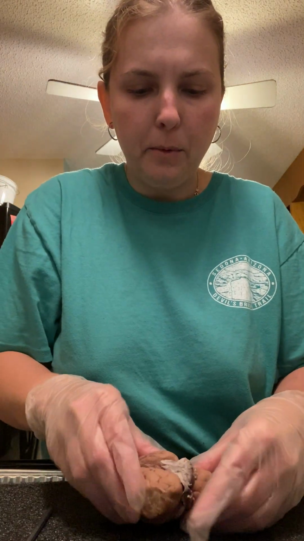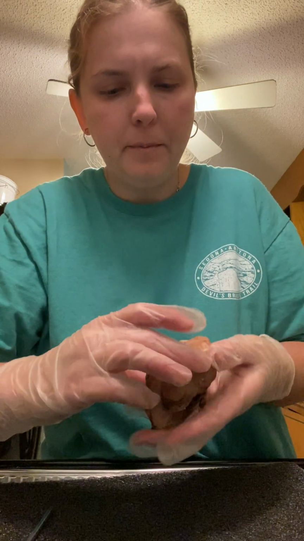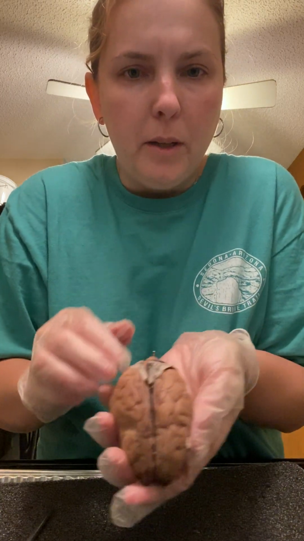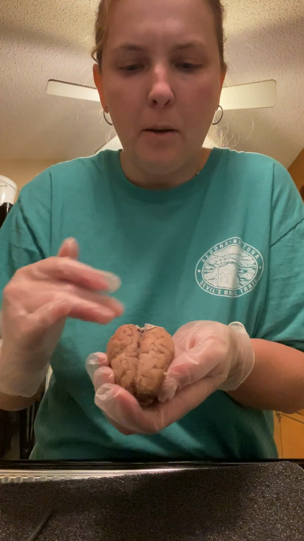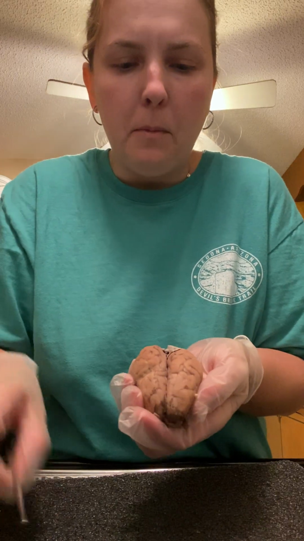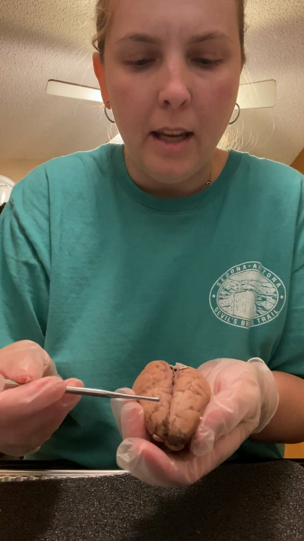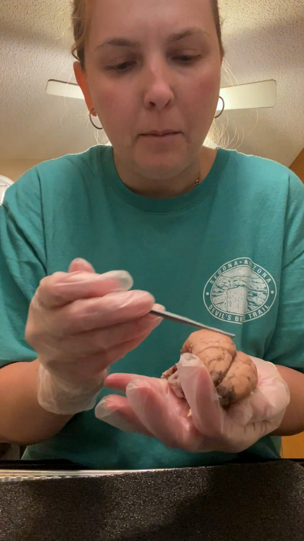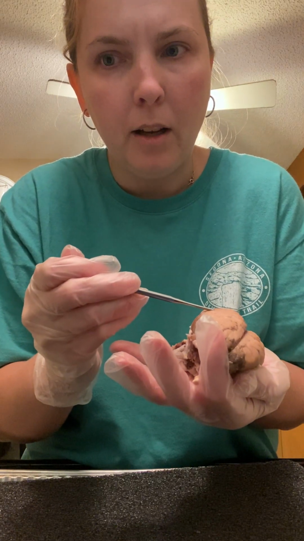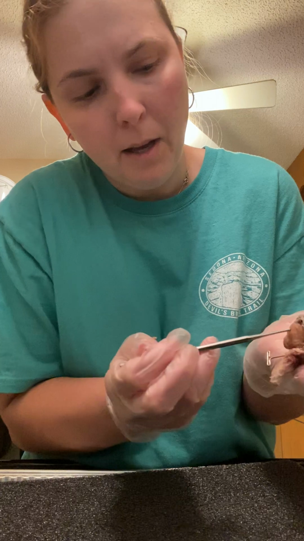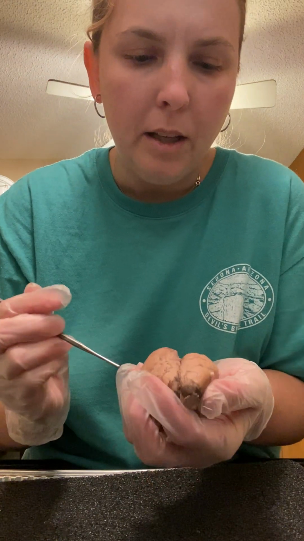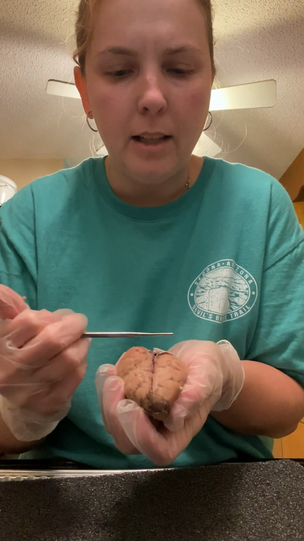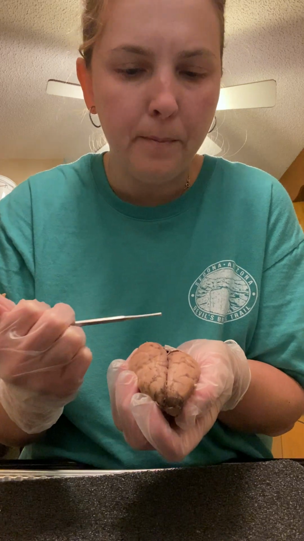All right, I have my brain that's already been dissected. So here is what the brain looks like. I have removed the outermost layer, the meninges, but the brain has the cerebellum, which is going to be down here at the bottom. This is the cerebellum, and this is the cerebrum. The cerebrum has what's called a cerebral cortex, which is a covering over the cerebrum.